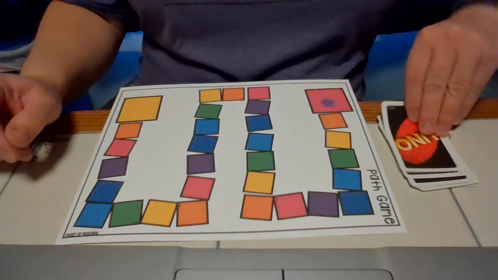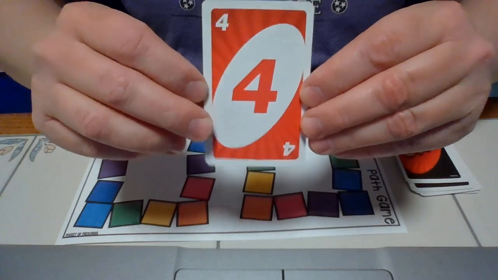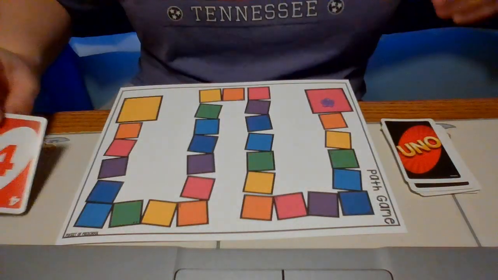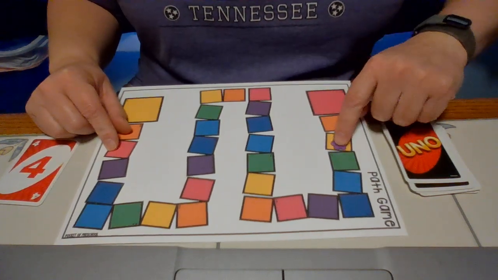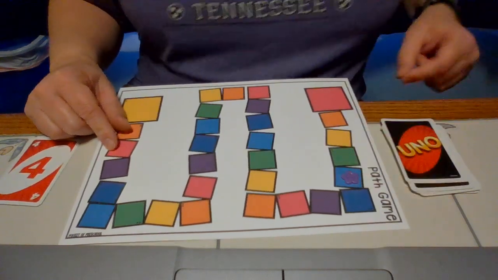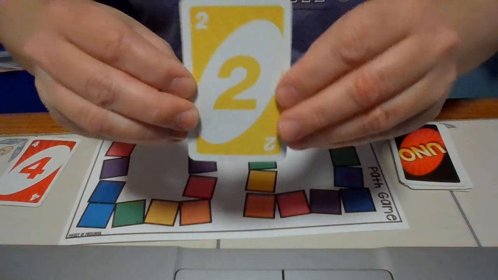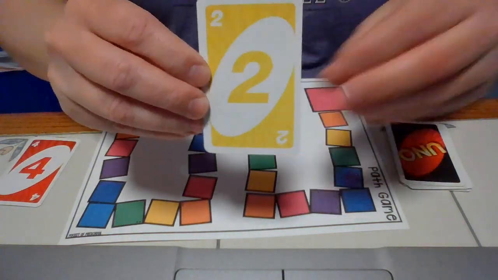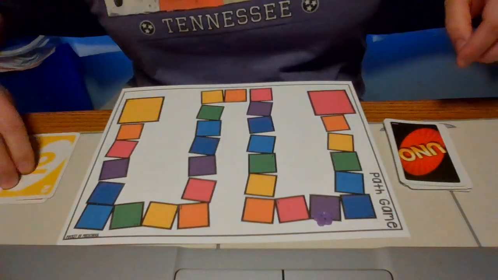So here we go. Here's our first number. You know what that number is? That's the number 4. Okay, let's move our button 4 squares. Here we go. 1, 2, 3, 4. Okay, let's see what our next number is. Ooh, that's the number 2. Here we go. 1, 2. Okay, we're getting somewhere.